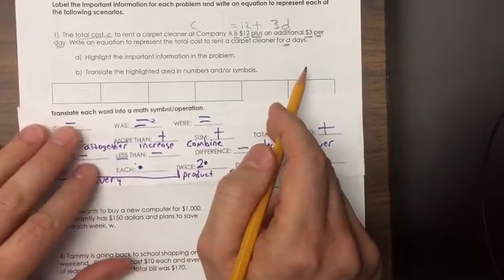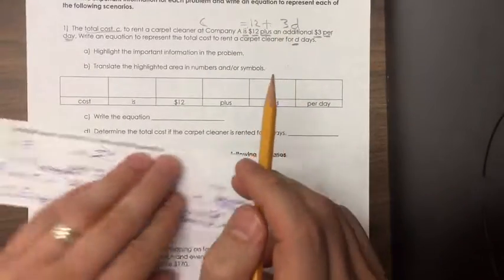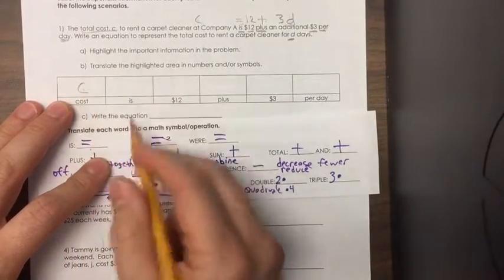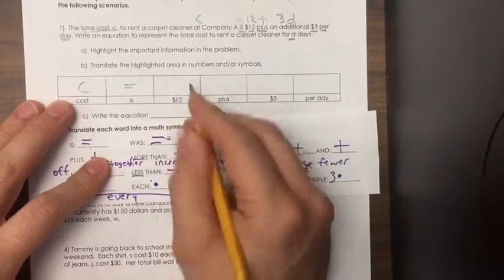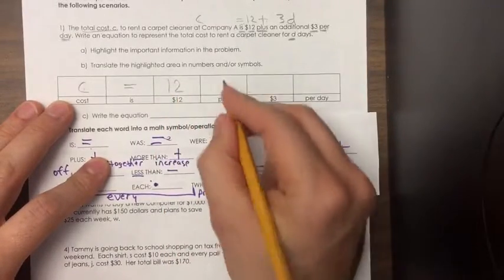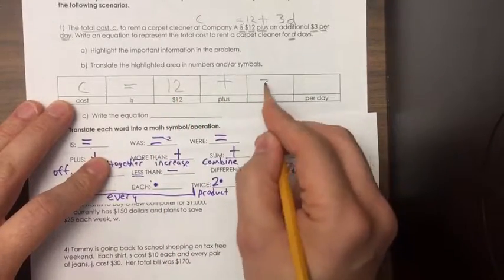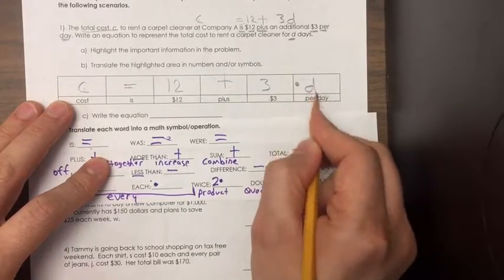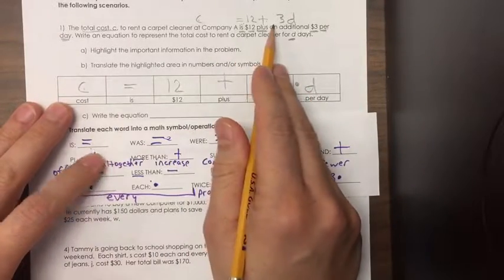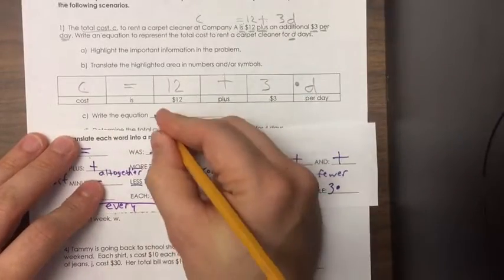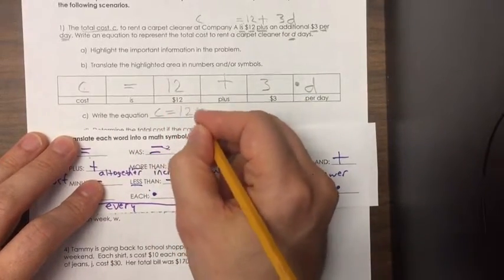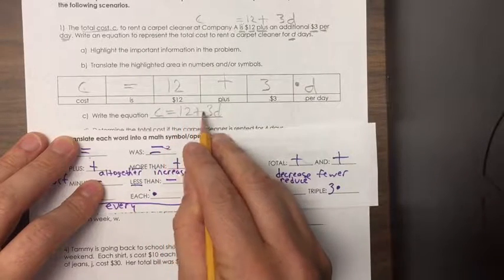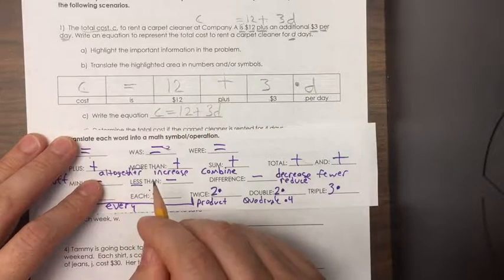Let's go ahead and go to the template and see how this looks. The cost, C, equals $12 plus 3 per day, which means times the number of days. It's the exact same thing we came up with up here. So let's go ahead and write it out. C equals 12 plus 3D. Cost equals $12 plus $3 times the number of days.